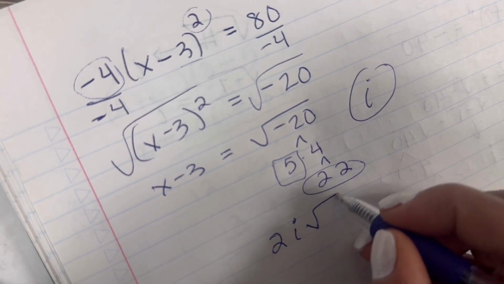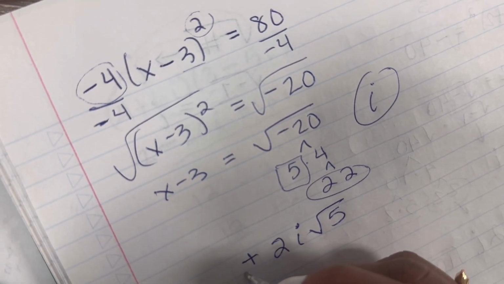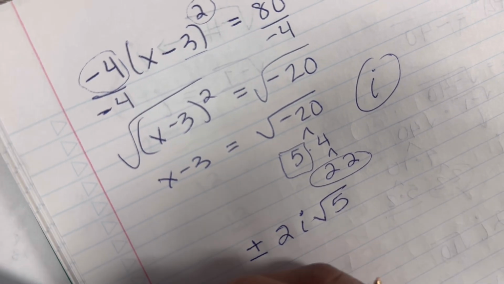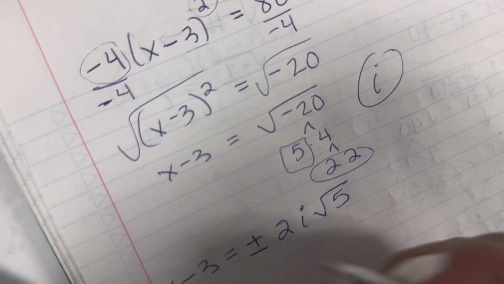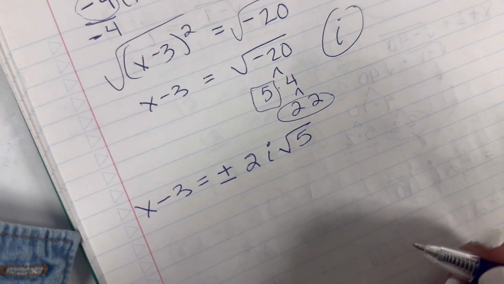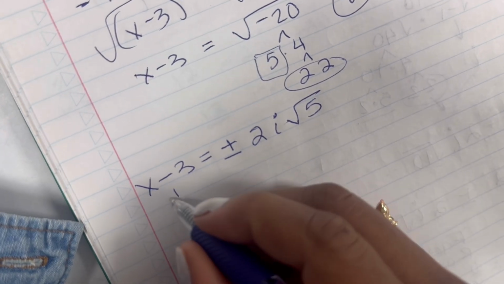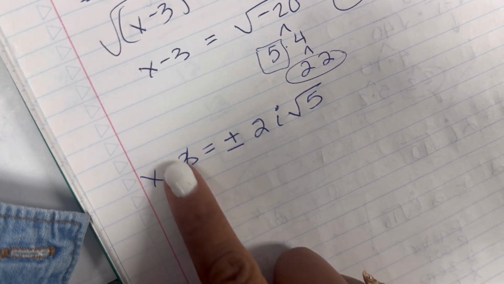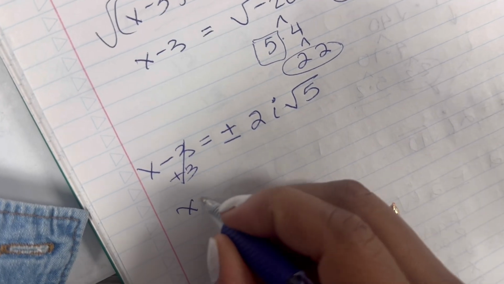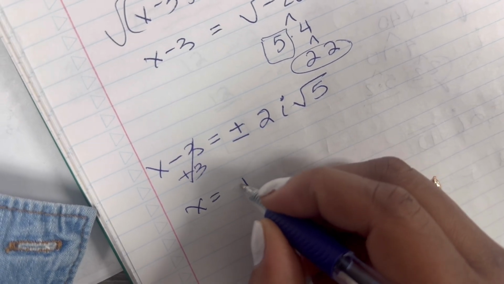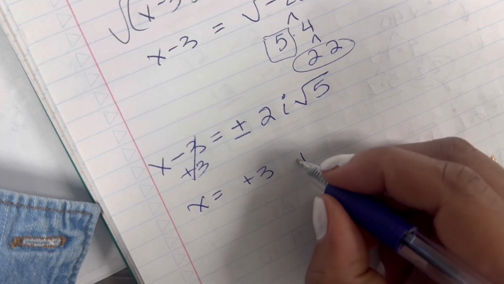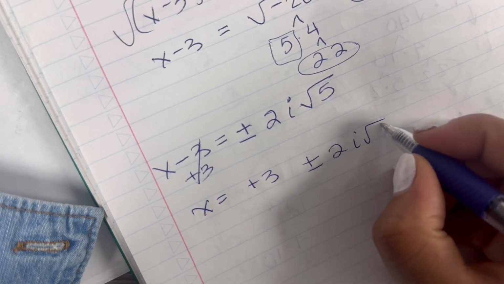Non-twin stays in. It's always plus or minus. X minus 3 equals. Is X by itself? Nope. How do you undo subtracting 3? Bam. Add it. X equals, add the 3 on the other side, plus or minus 2I radical 5.